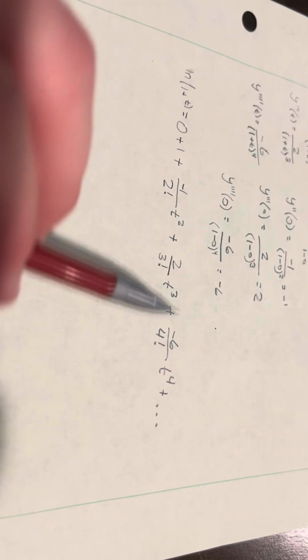And then we add f double prime, which is negative 1, over 2 factorial t squared. We add our f triple prime, which is 2, over 3 factorial t to the third. And lastly, we add our last term, which is negative 6 over 4 factorial t to the fourth. We always need to make sure we add plus dot dot dot to show that this series will indeed go on forever.